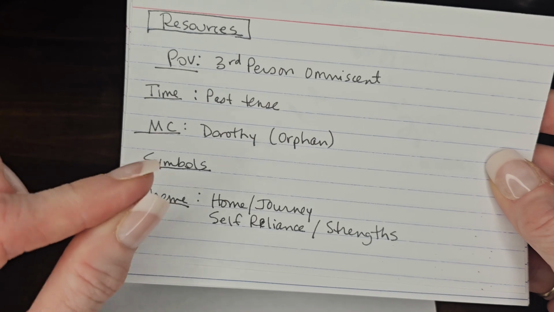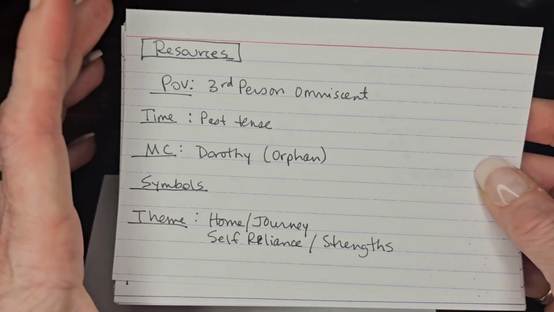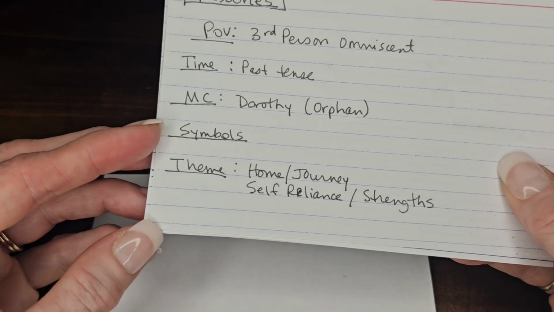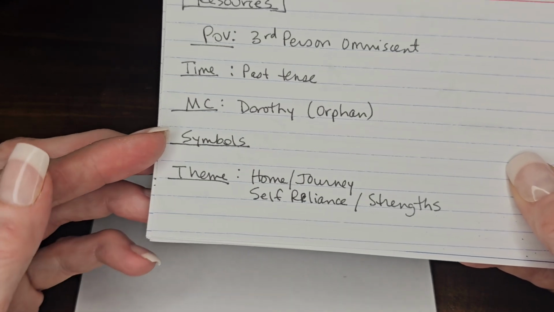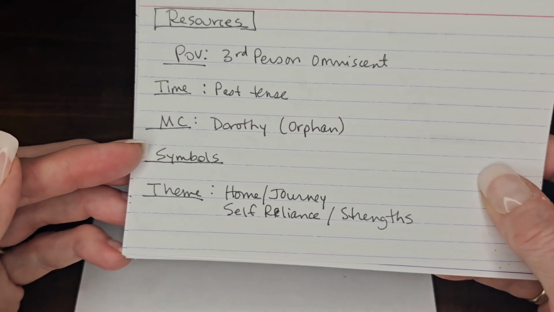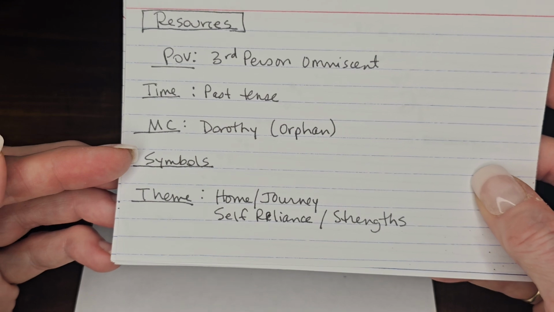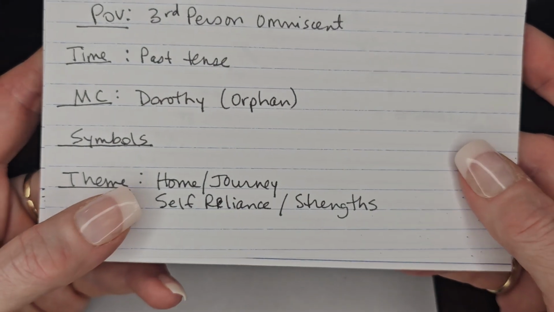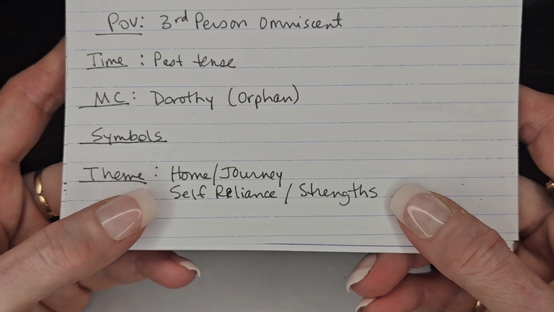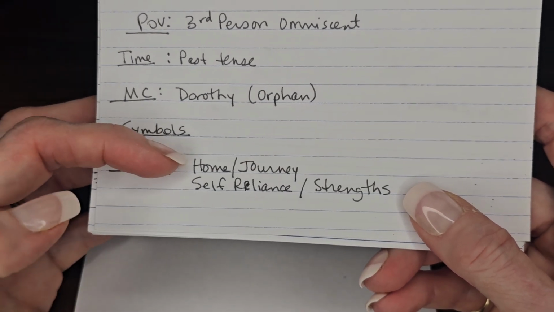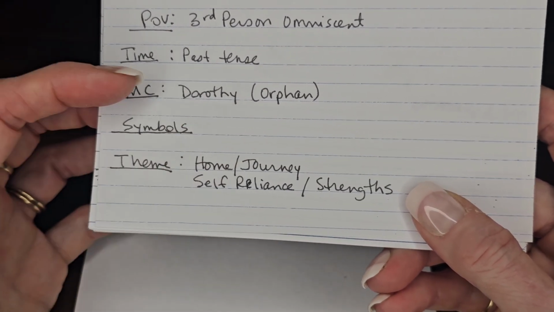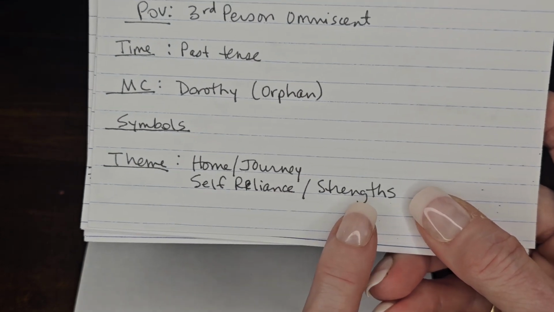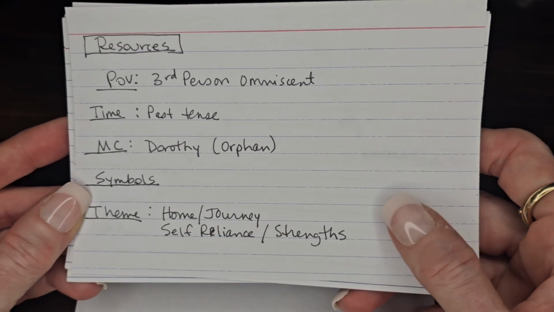So these are just little quick snapshots of what's going on in this book when you sit down to start reading it. I've made an entry for symbols, which I've not filled out yet, because if I haven't read the book yet, I don't know what the symbols are. And then theme. At a high level, themes prevalent in the Wizard of Oz book are home, a journey or an adventure, and self-reliance or inner strengths. So I've just made a couple of jottings about those things.